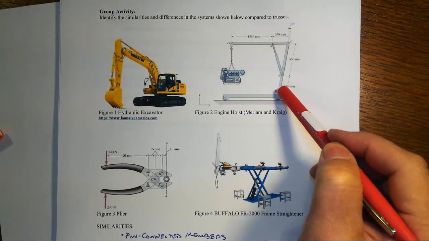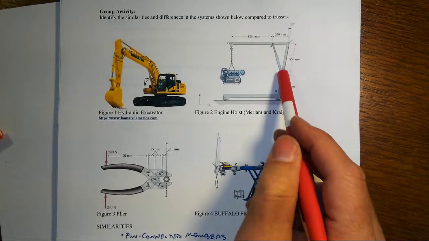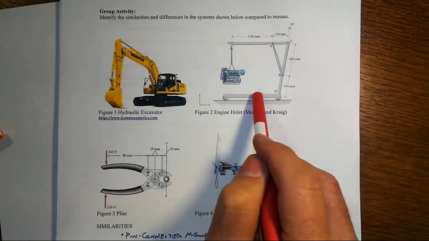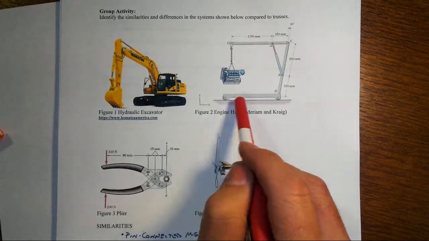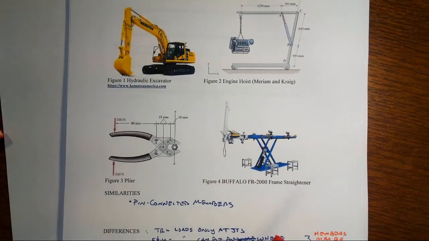And then we have a moment resisting connection down here at D for that vertical piece, and then we have the horizontal piece that comes out, and then the two wheels that are attached. Right, so a lot differently constructed than what we see with trusses.